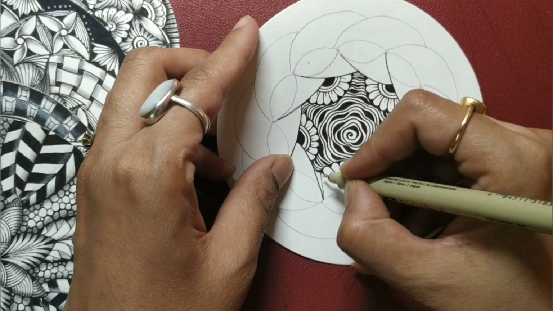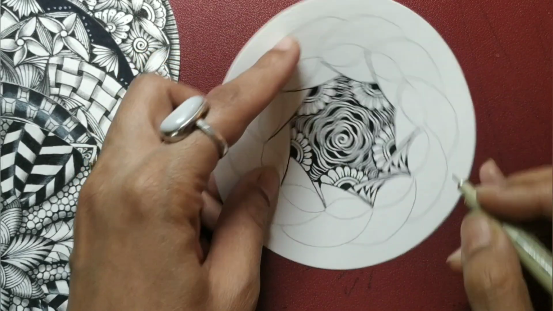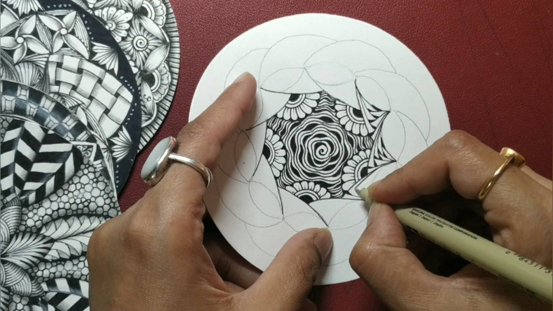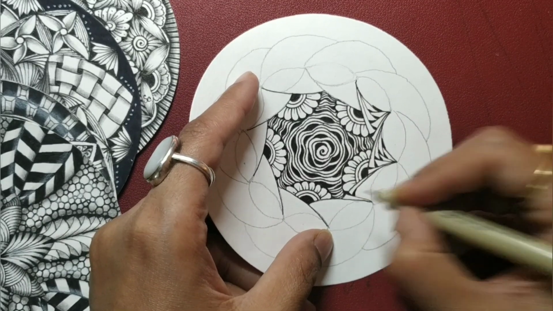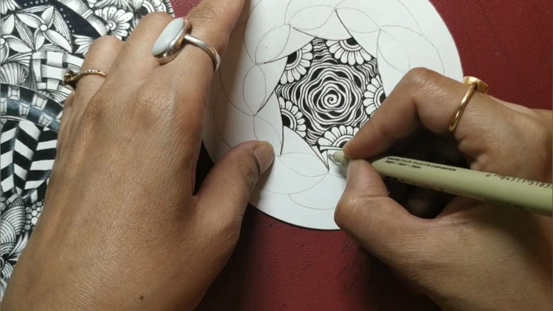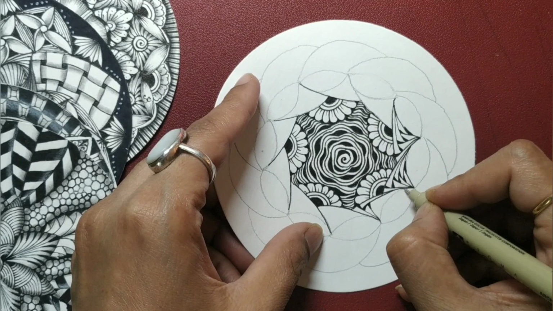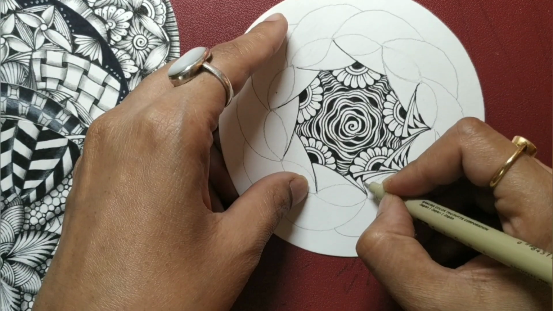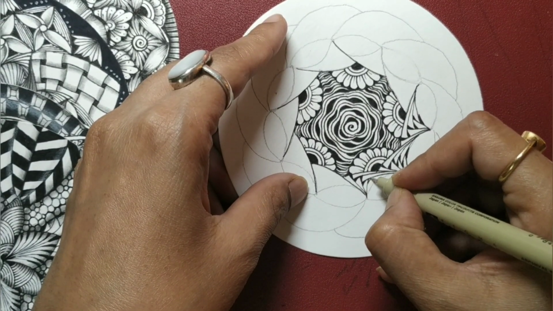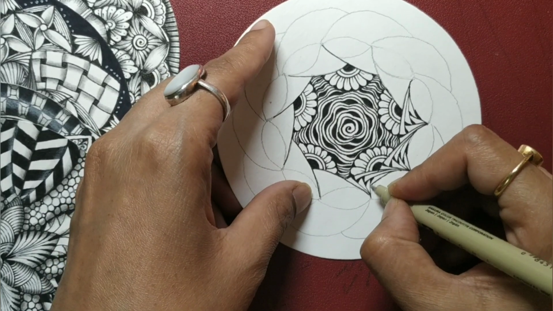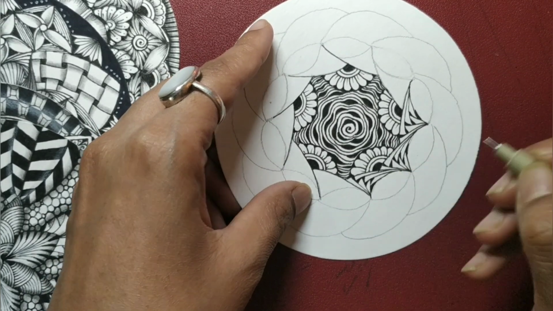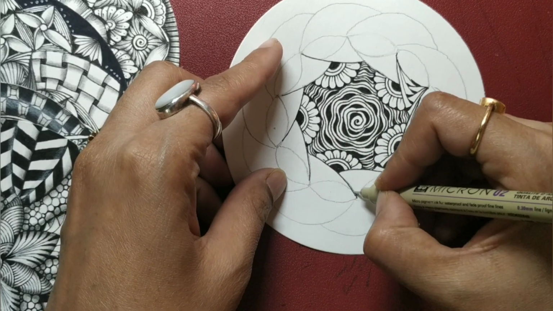I'm going to add the same thing in these spaces. So take your time and slowly add lines starting from these two sides of the triangular shape and add a weight.